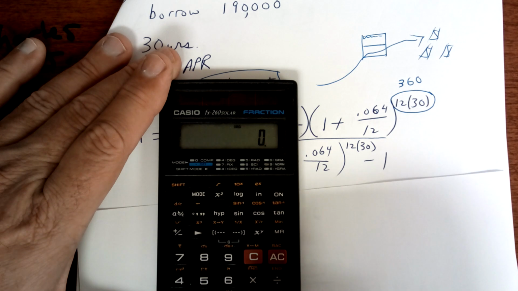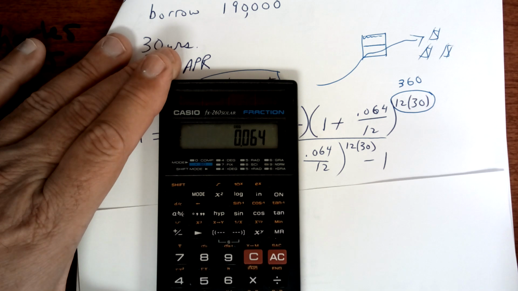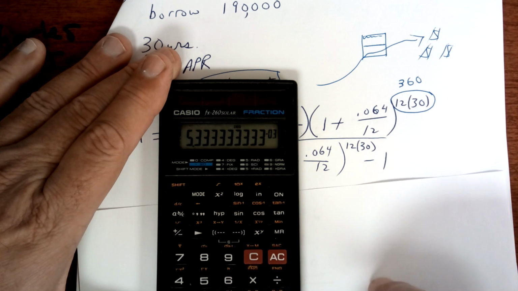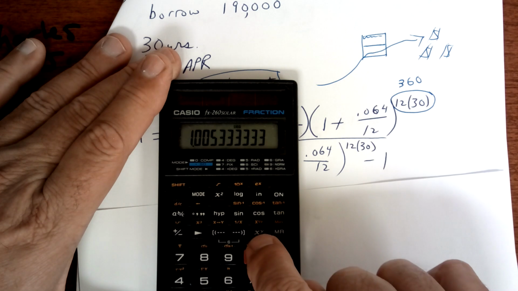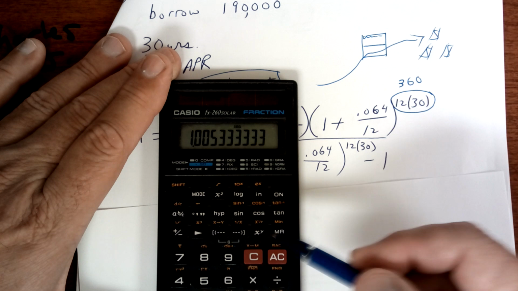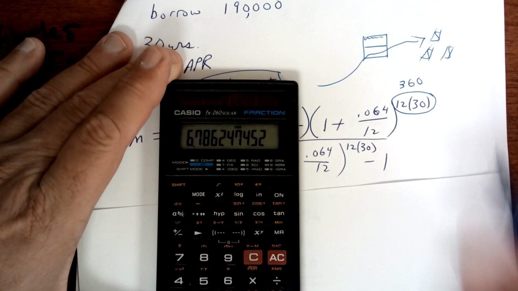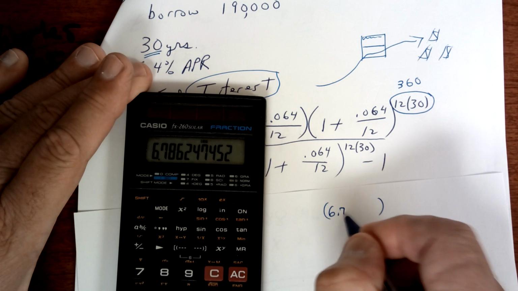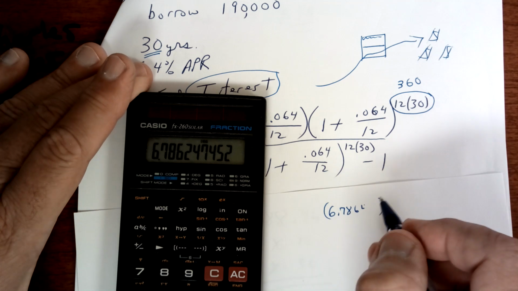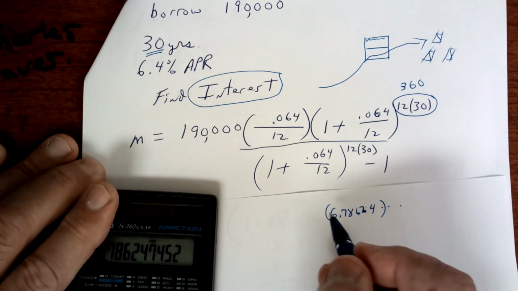0.064. Okay, good. Divide it by 12 plus 1. And then raise that. So I'm going to use the XY key right here. So raise that to the 360 power. So here I get 6.78662, 4, blah, blah, blah. That should be enough space.